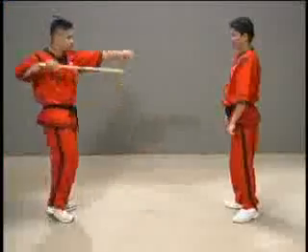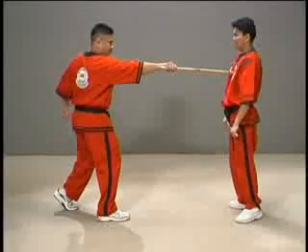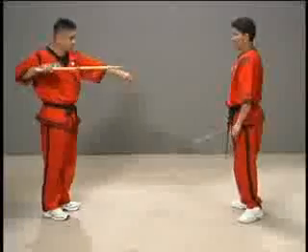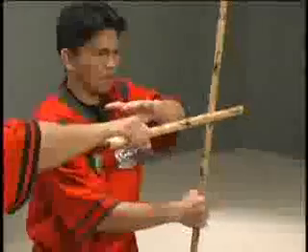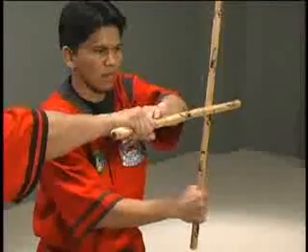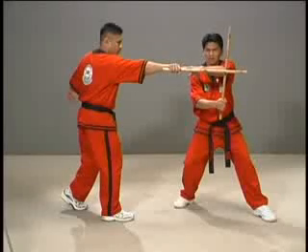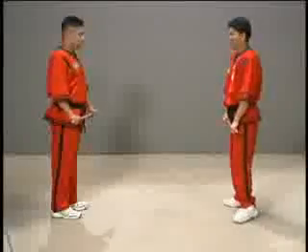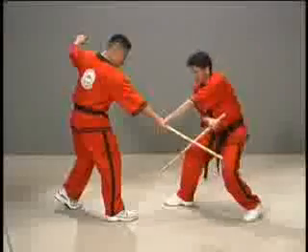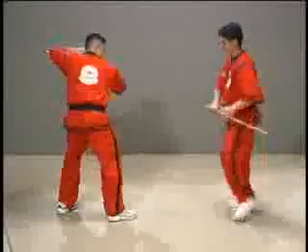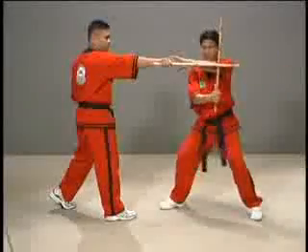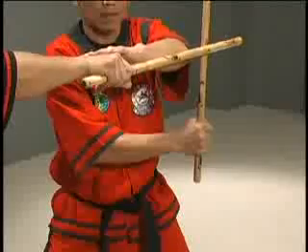Let's move to the 9th strike, which is also a thrust. And let's see how he defends with the block. Notice the posture. Let's see the 7th, 8th, and 9th strikes and blocks together. 7, 8, and 9. Notice the posture.